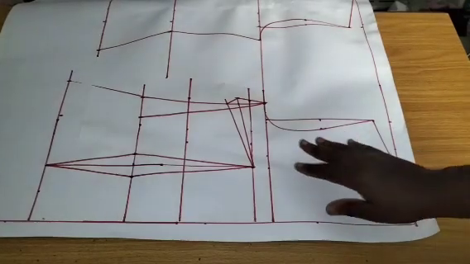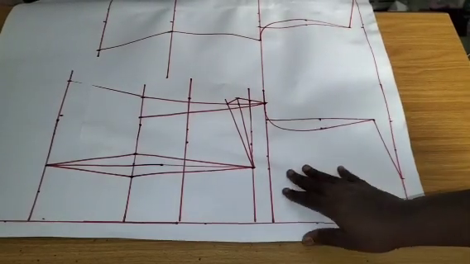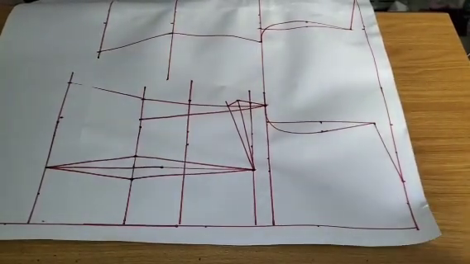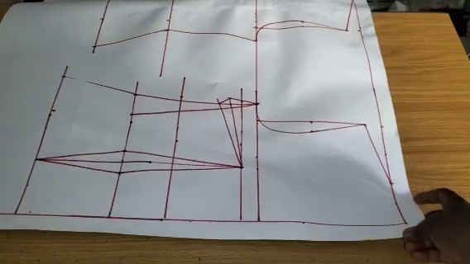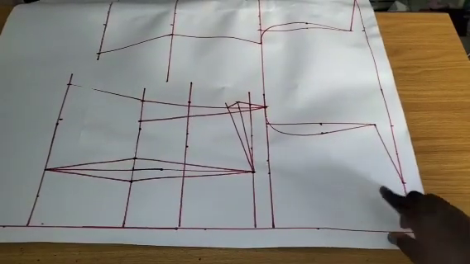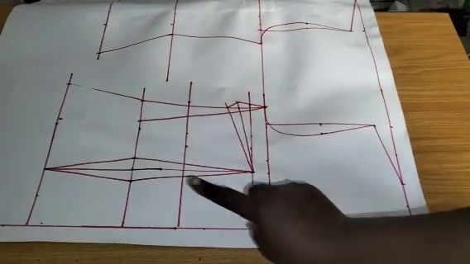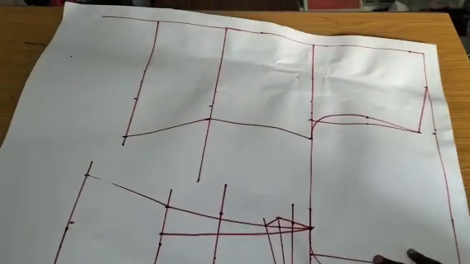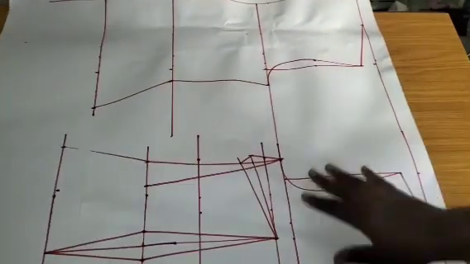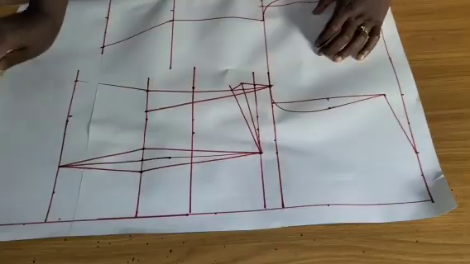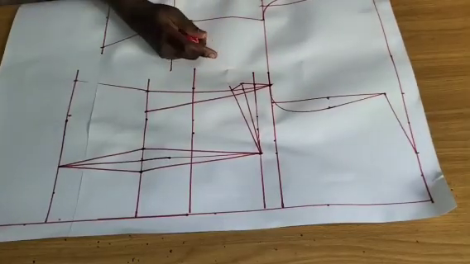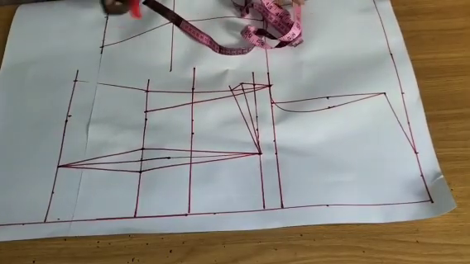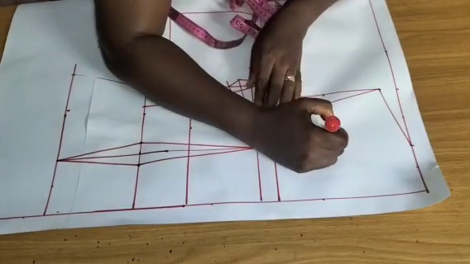In this tutorial, I've already drafted my basic bodice pattern. This basic bodice pattern I have here, I have it from the shoulder to the hip line. I also have the same for the back length, but I'm going to explain what I have here. So I want you to pay attention to what we are going to do for the front pattern.